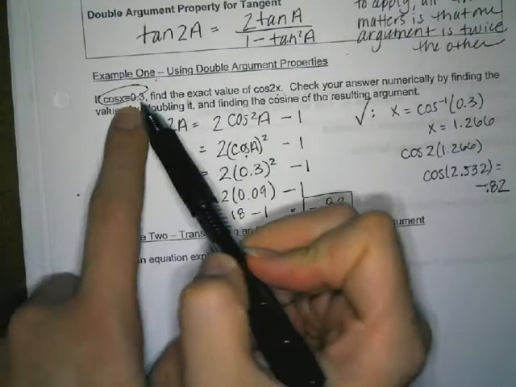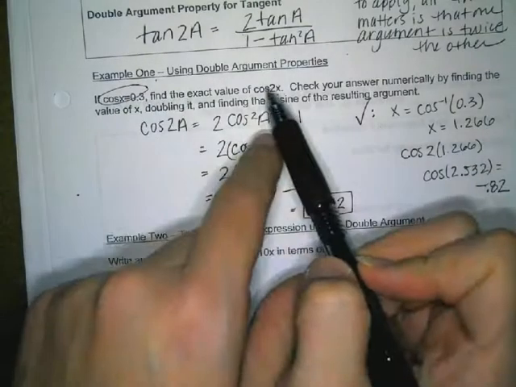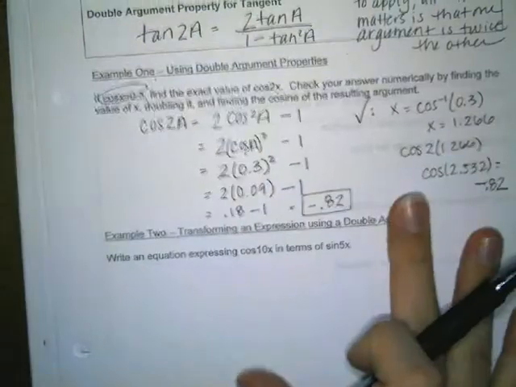Okay, for example 2. So again, if they give you a cosine value, they're just asking you to use the property and apply the property. Example 2 is very similar. Write an equation expressing cosine 10x in terms of sine 5x.